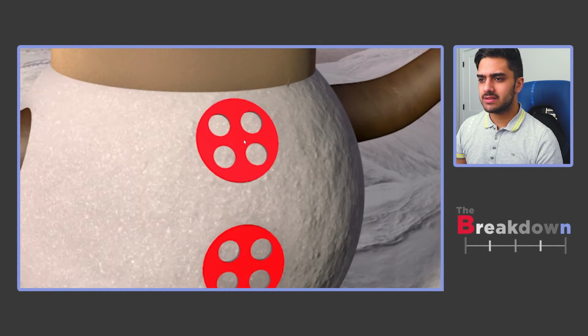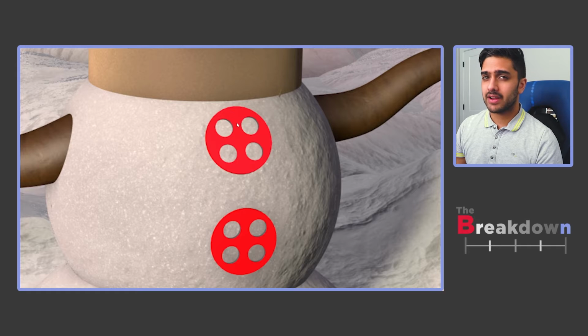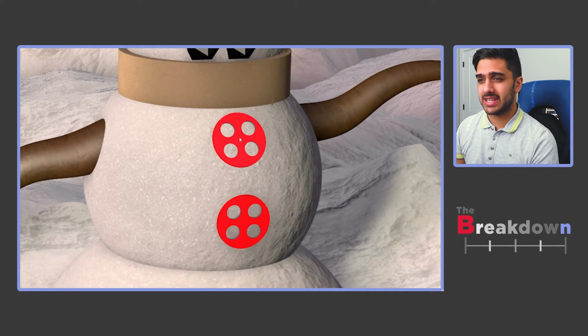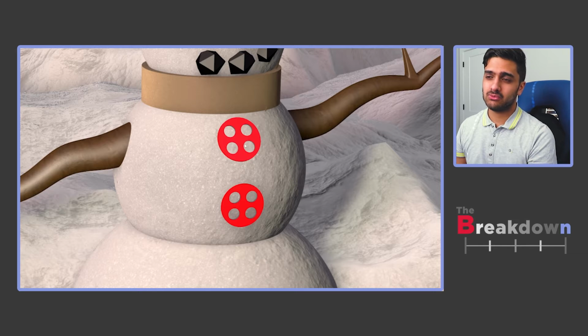Now, the buttons themselves, I think, are fine. If I remember correctly, I used booleans to make these, and booleans are very notorious for making your topology absolutely horrible. So if I was to make those buttons again, I would probably just extrude them out rather than having an actual boolean in there. But I mean, they look fine in the render. I think the topology wasn't great though, so that's definitely something you would have to watch out for.